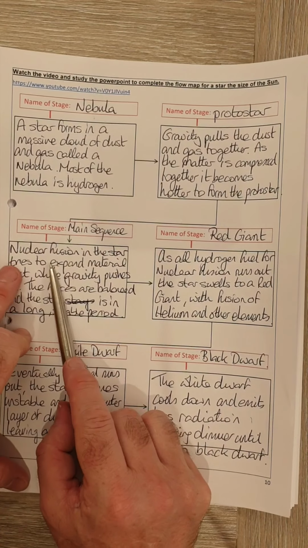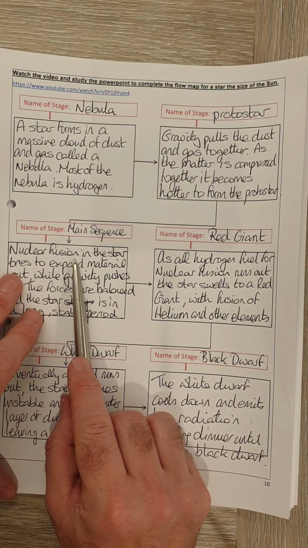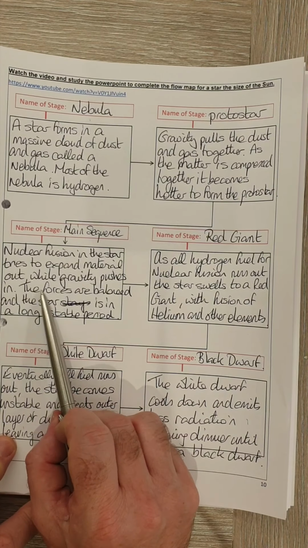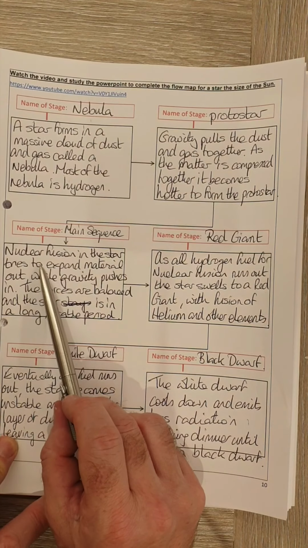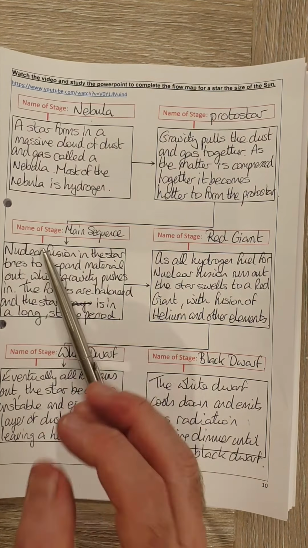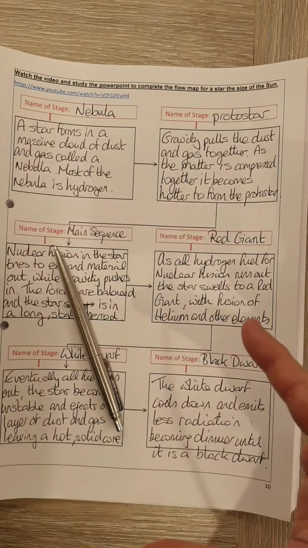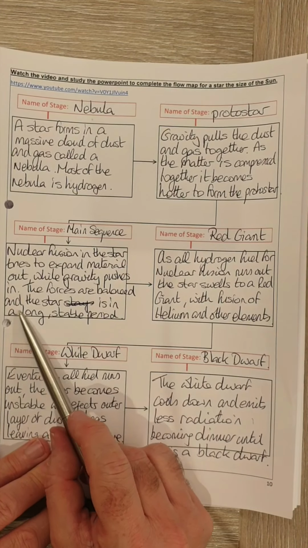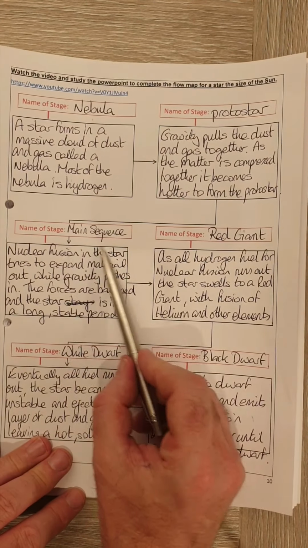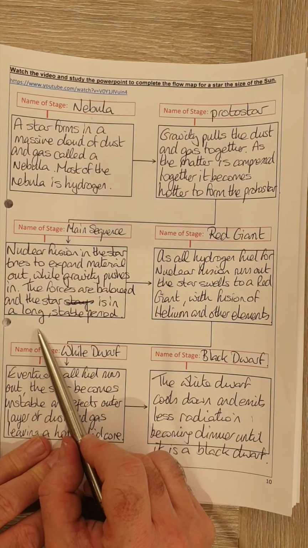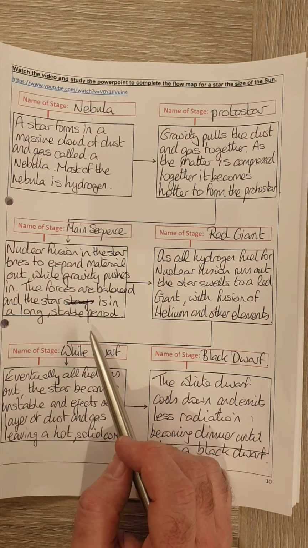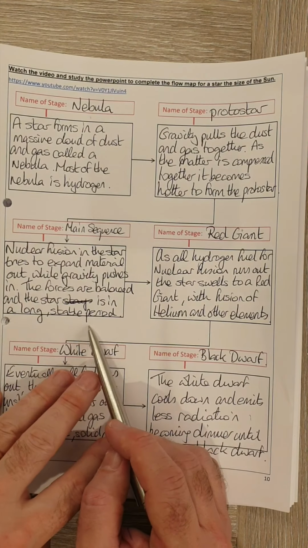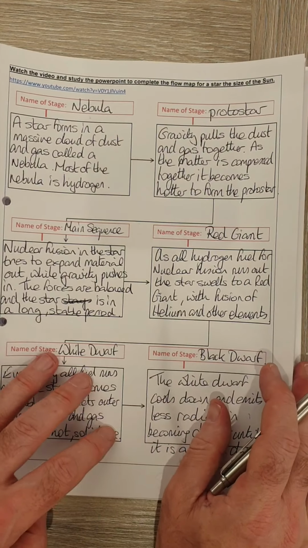Eventually, nuclear fusion happens inside the star, which tries to push all the material of the star outwards, while the gravity is pushing inwards. It's as if there's an explosion outwards happening at the same time as the material is being squashed inwards. And these two forces are balanced. So the star then stays in this part called the main sequence for a long period of time. For example, our star has already been in this stage for 4 billion years and is likely to stay in that stage for several billion years still.